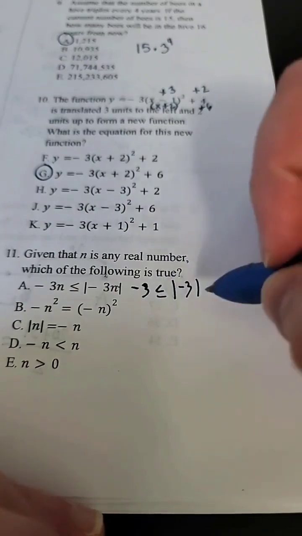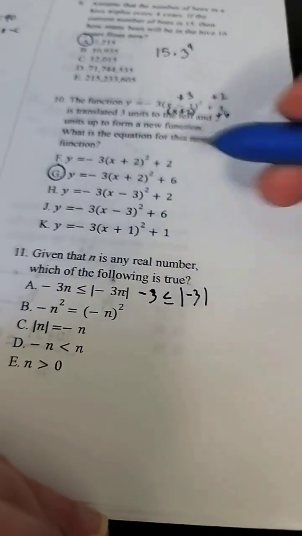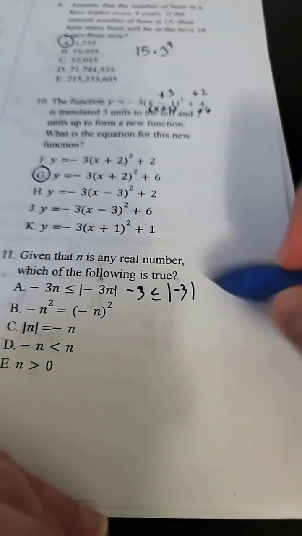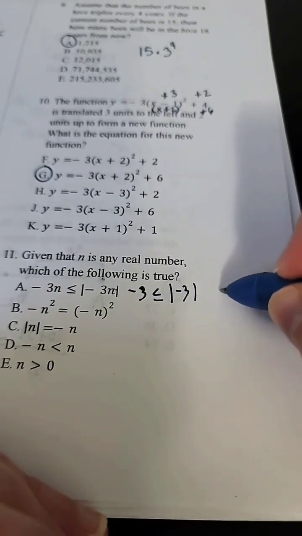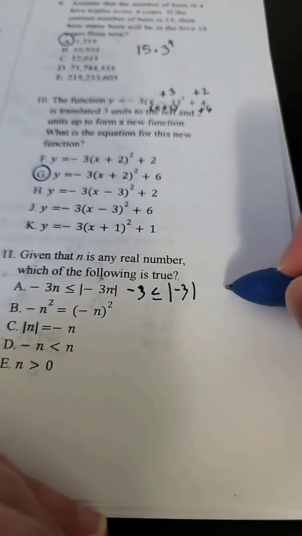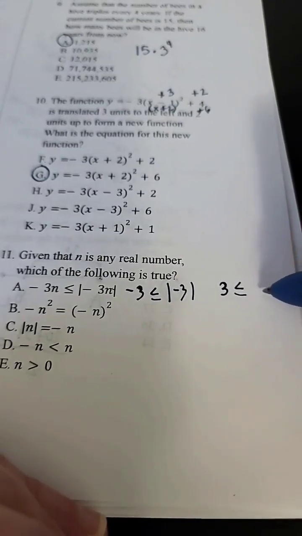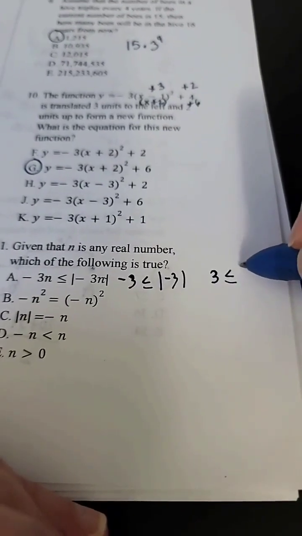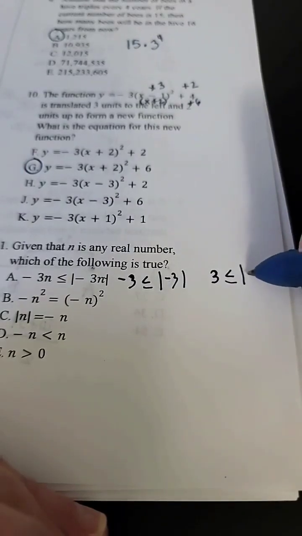That is less than that, but let's also try it with a negative number. So let's try it with negative 1. If n is negative 1, then we're going to have negative 3 times negative 1, which is going to be positive 3. And then it's going to say that that has to be less than or equal to, and over here, negative 3 times negative 1 is just positive 3.